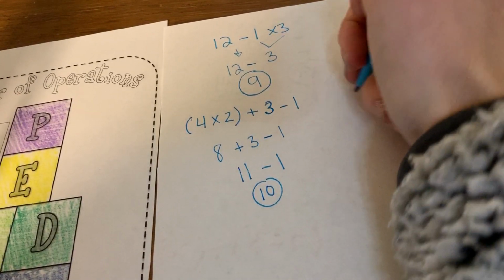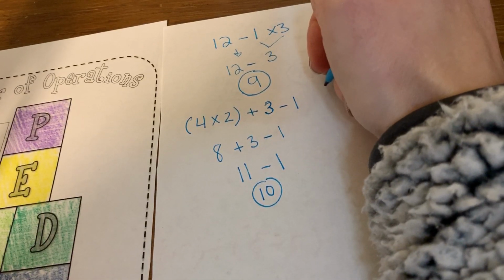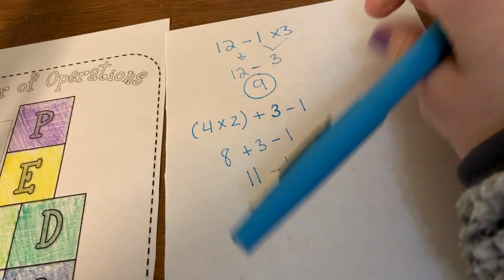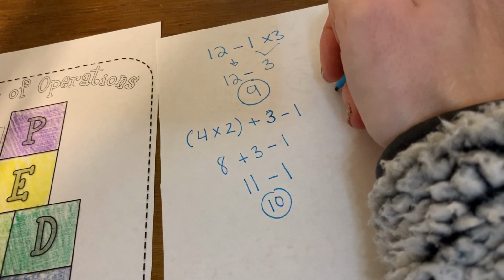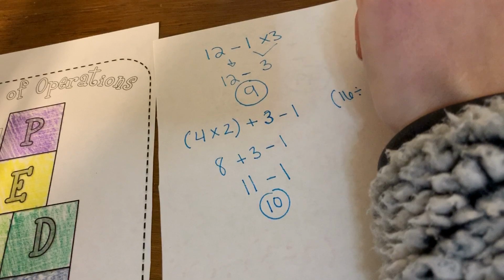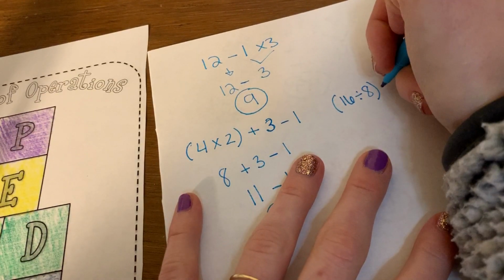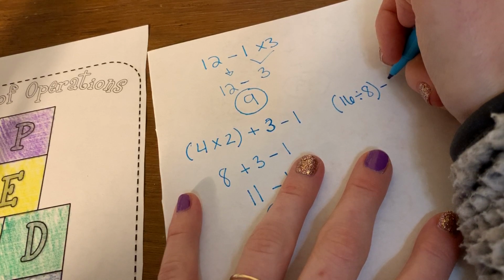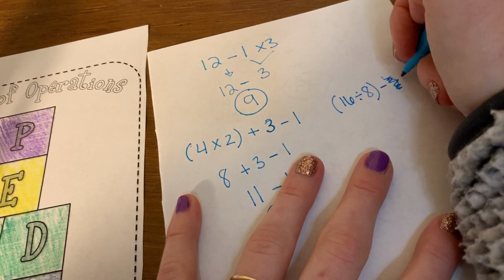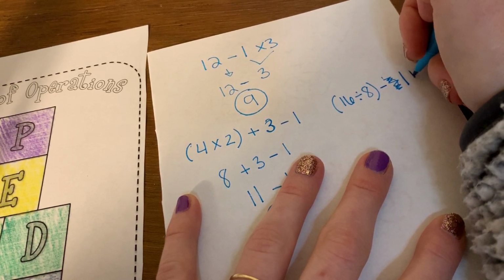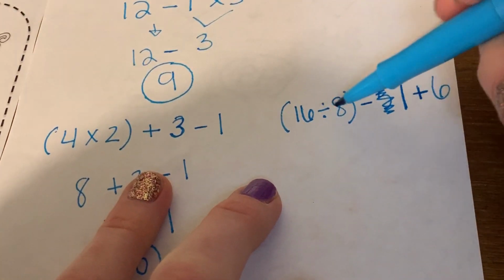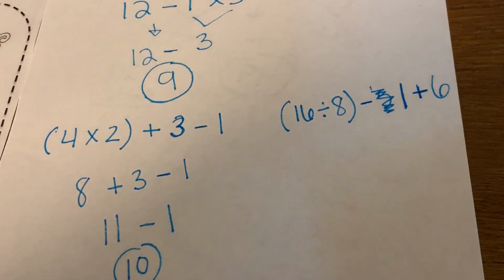I'm going to have you solve one more like this so that you can see what I'm talking about, of how it doesn't matter what order the addition or subtraction or multiplication and division are in, okay? So go ahead and we're going to do 16 divided by 8, and then subtract 1 plus 6. My bad. So 16 divided by 8 minus 1 plus 6. Go ahead and solve that one now.